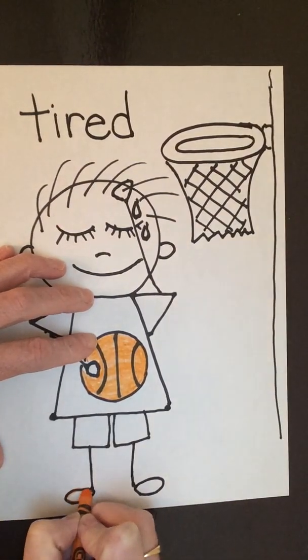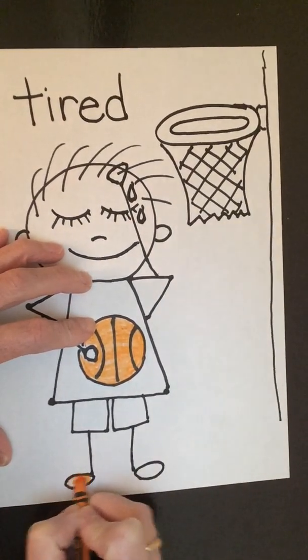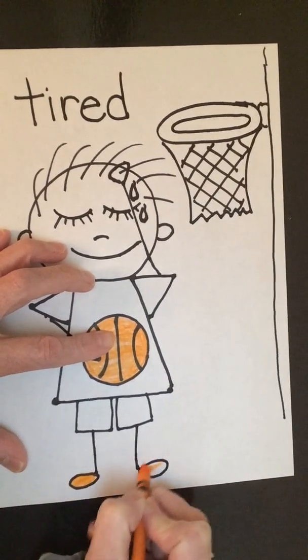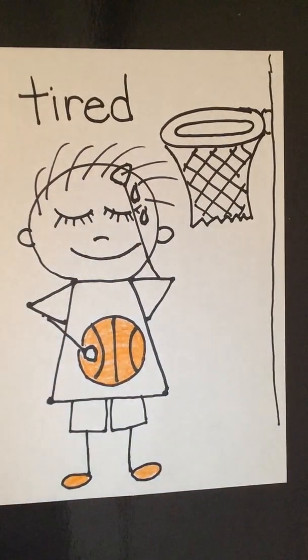Let's color in his sneakers. A bright orange, right? You know I like to make his sneakers orange. Nice bright orange shoes that Sam has.